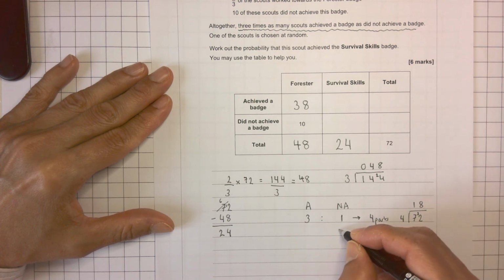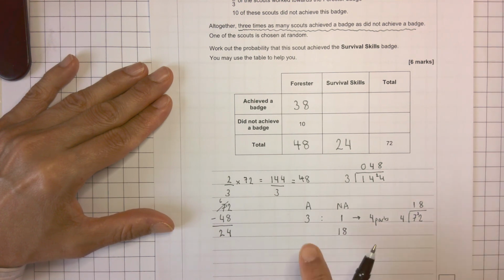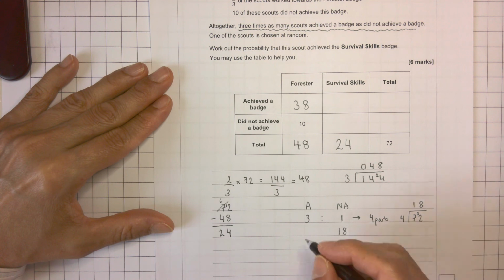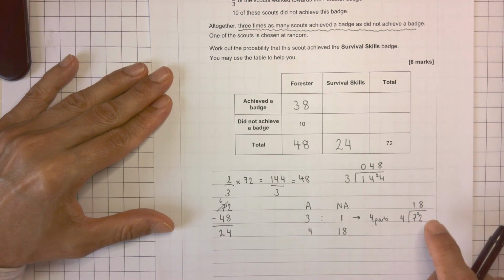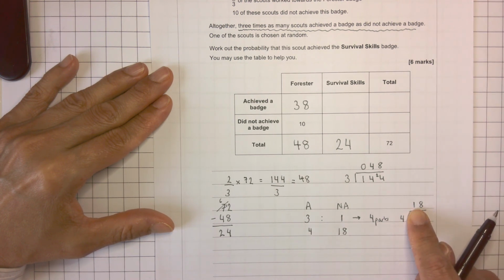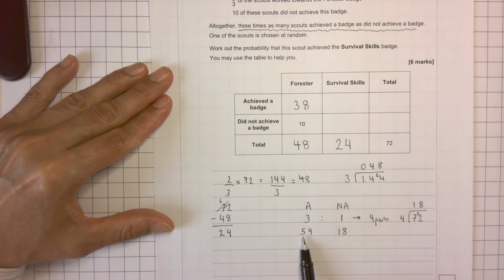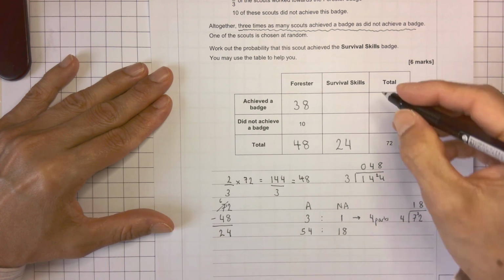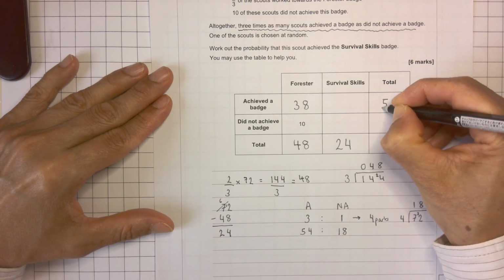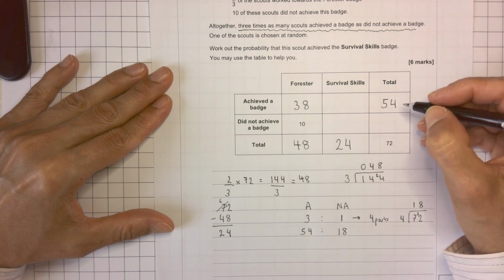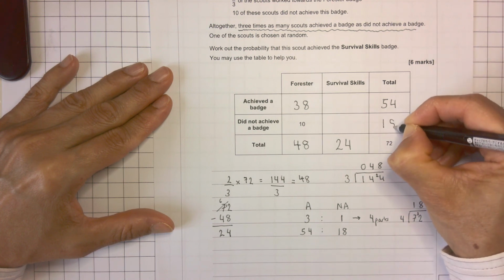So this one here is 18. And 3 lots of 18, well, 3 lots of 8 is 24, carry 2. 3 lots of 1 is 3, plus another 2 is 54. Let's check. 54 plus another 10 is 64. 64 plus 8 is going to be 72, so that's fine. So this is how many achieved and did not achieve. So going back up here, we know that there's 54 that achieved and 18 that did not.